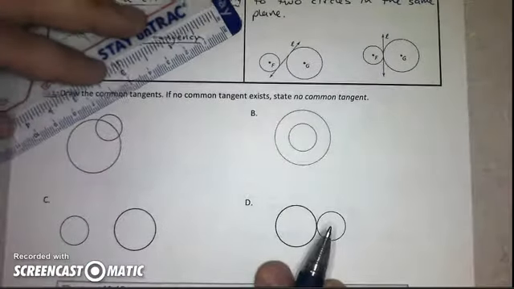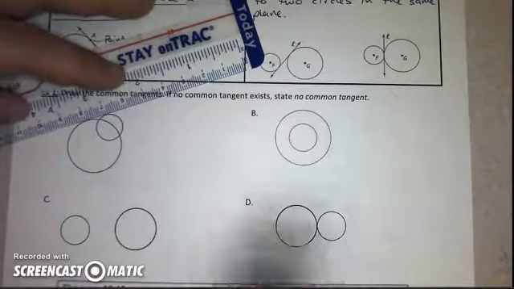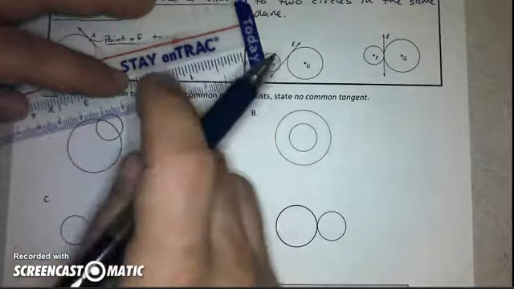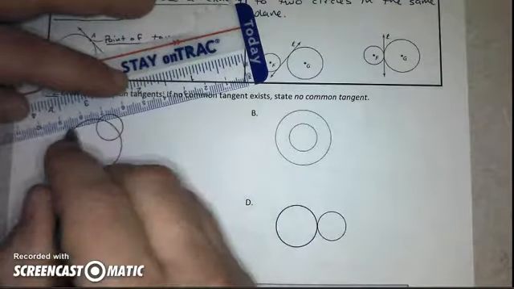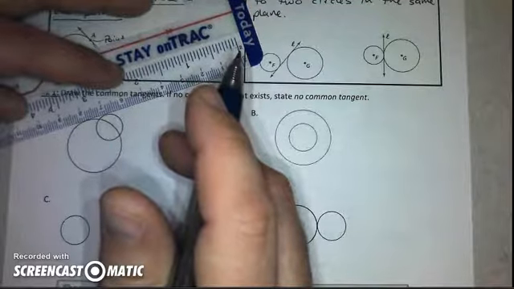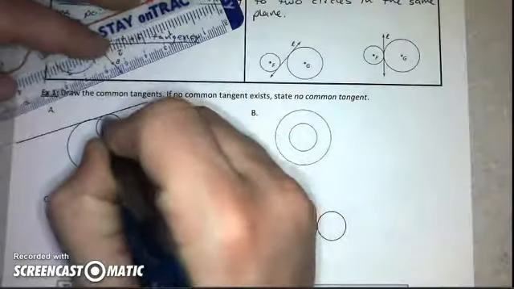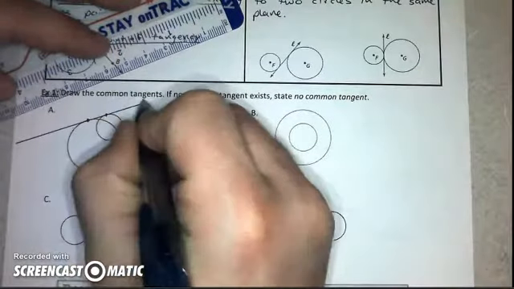So for example 1a, we would just want to line up a line using a straight edge that would touch both circles. I don't want to draw through the circles because that would intersect at several points. I want to do it so that my line just touches both circles, but does not go through them in more than just this one point here and one point there.